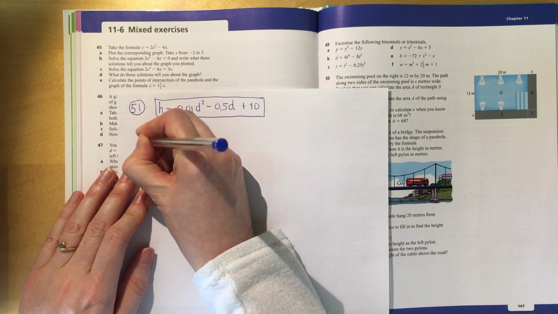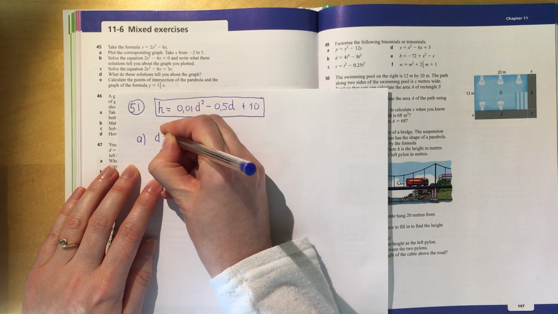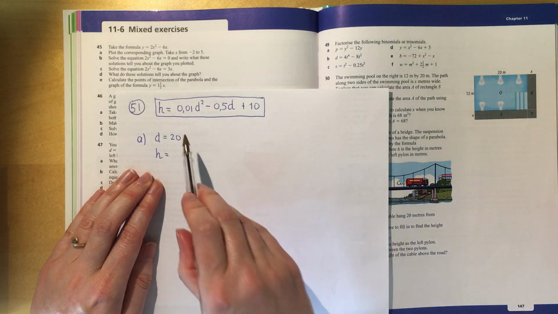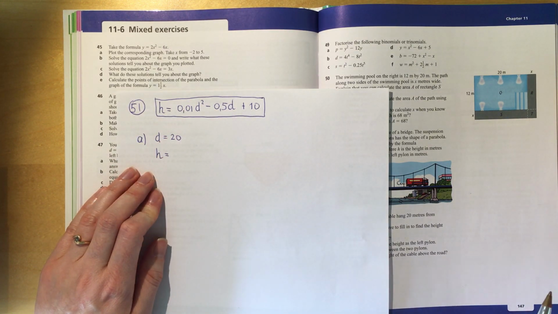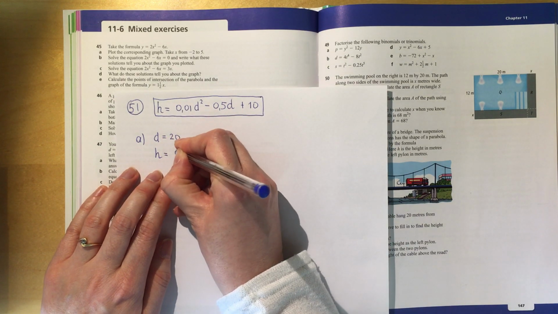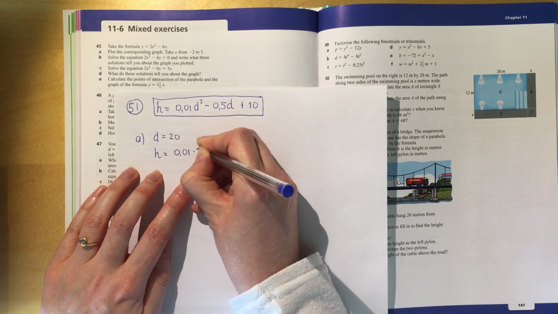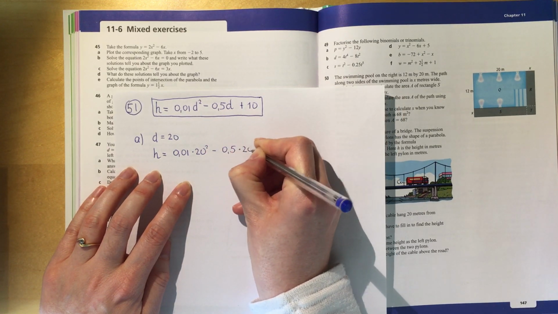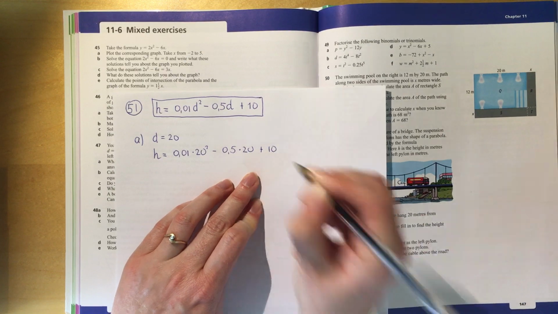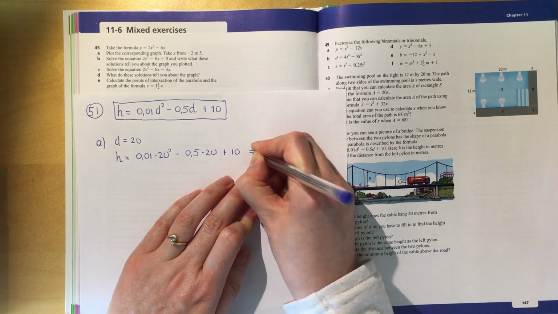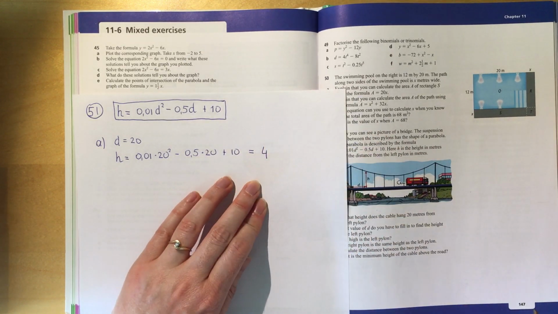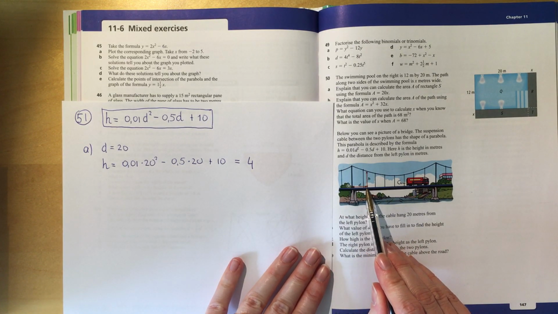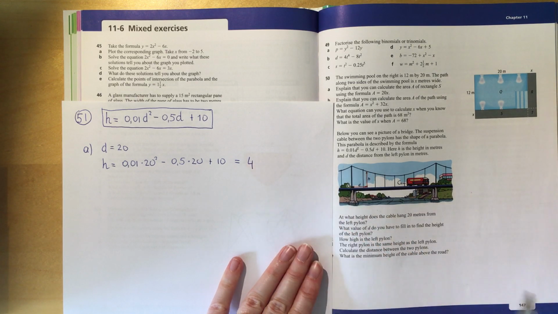So in question A we get a value for d of 20, and we need to calculate the corresponding value of h, and we do that by filling in 20 for d in the formula. So we have to calculate 0.01 times 20 squared minus 0.5 times 20 plus 10. If you type this into your calculator, it will give the result of 4. That means that at 20 meters from the left pylon, the height of the cable is 4 meters above the road.